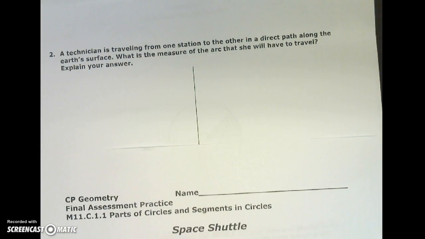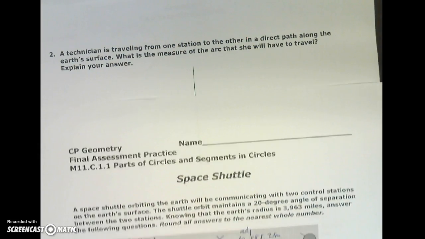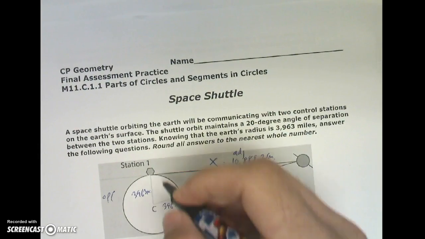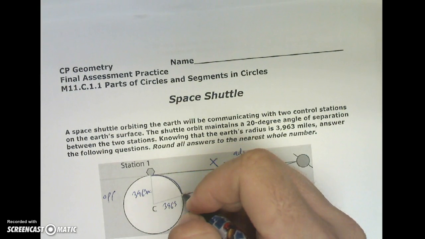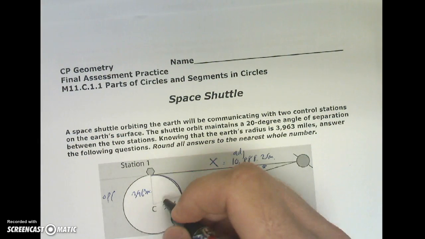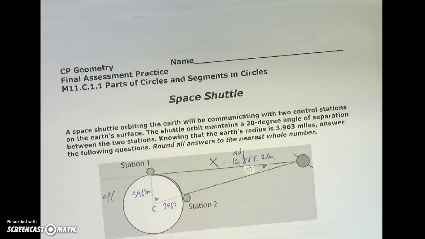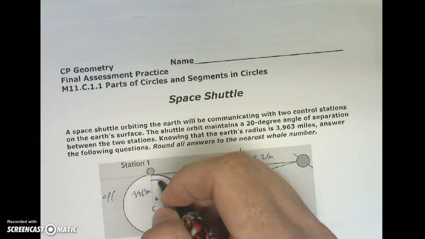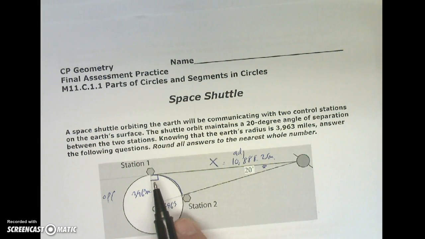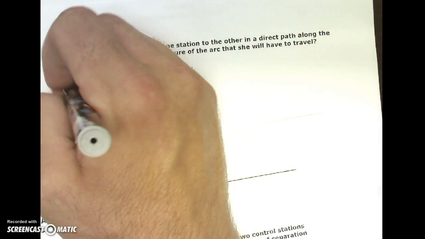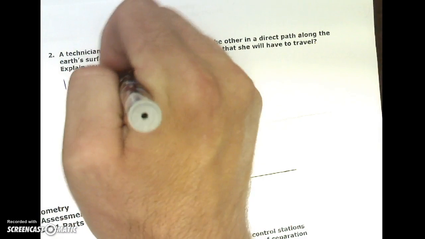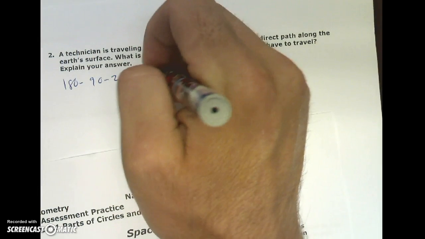Okay, now, if we look at our picture, you're going from here to here. So to find the measure of this arc, I want to find the measure of this angle. Okay? Well, guys, we already know this is 90 degrees. So if this is 90 and this is 20, to find this one, I'm just going to do 180 minus 90 minus 20. So that gives me 70 degrees.